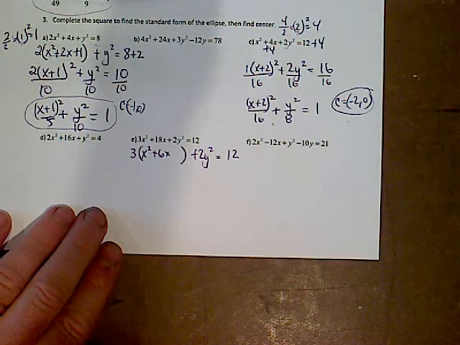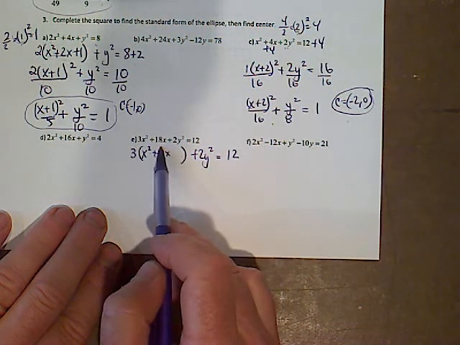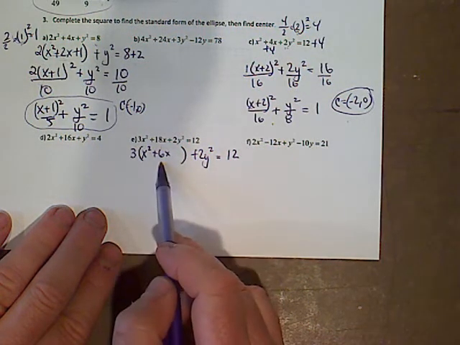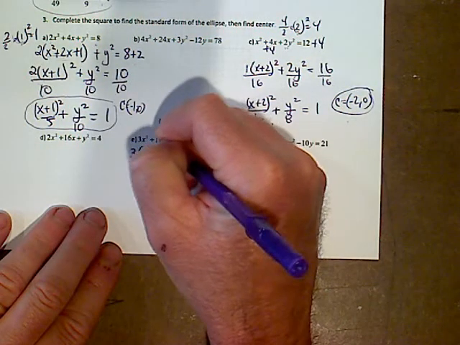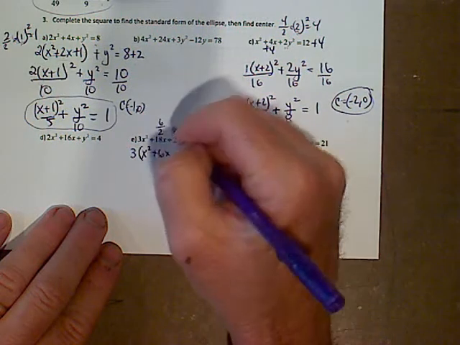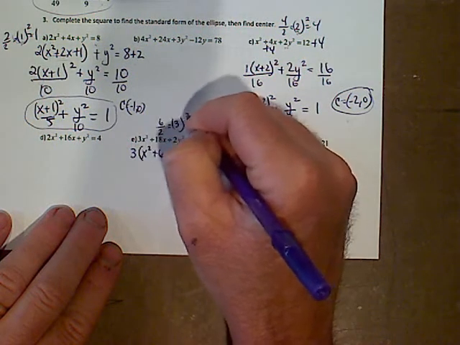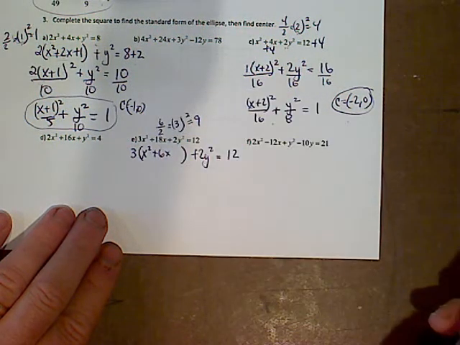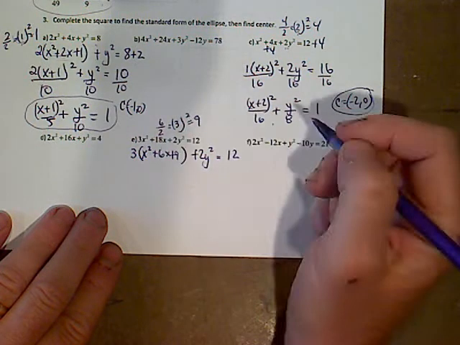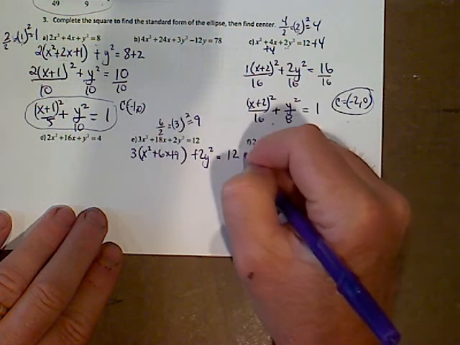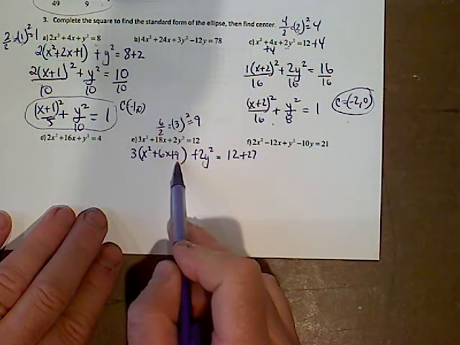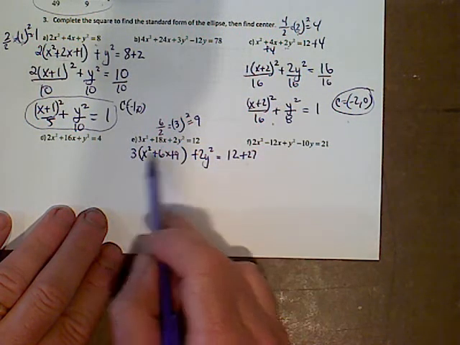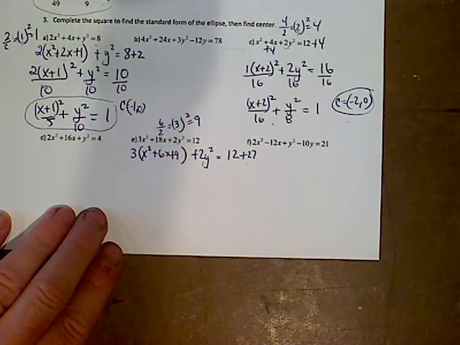All right, so I factored out the 3 from the x parts, and now I want to complete the square. I take the number in front of x, which is 6, divide it by 2. 6 divided by 2 is 3, and 3 squared is 9. So we'll add 9 in the parentheses. 3 times 9 will add 27. Again, you've got to do that 3 times 9, not just add 9 over here. You add 3 times 9, which is 27.